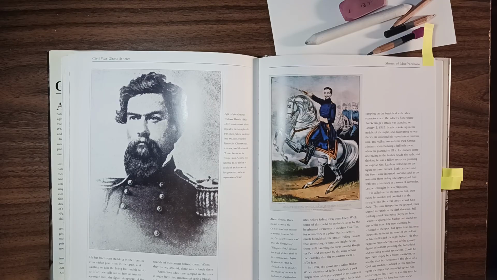Reenactors who have camped in the area at night have also mentioned seeing bluish lights moving through the trees, seeming to wax and wane for a few seconds or even minutes before fading away completely. While some of this could be explained away by the heightened awareness of modern Civil War reenactors in a place that has seen so much bloodshed, the uneasy feeling remains that something or someone might be out there, still haunting the trees around Slaughter Pen and attracted by the sense of lost comradeship the reenactors seem to offer them.